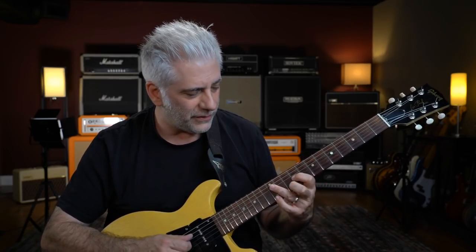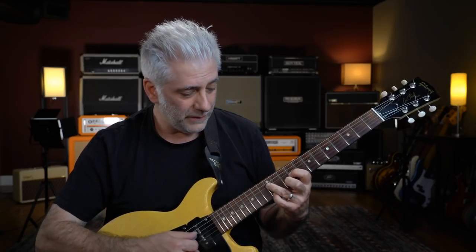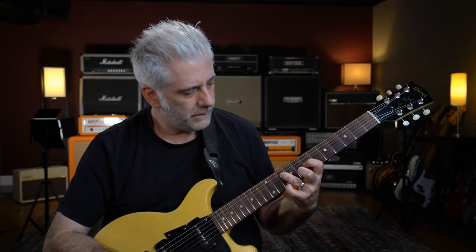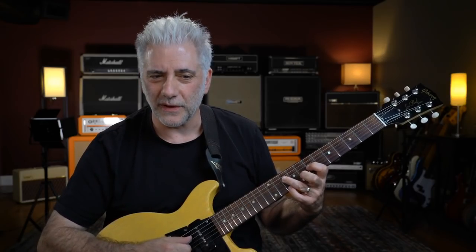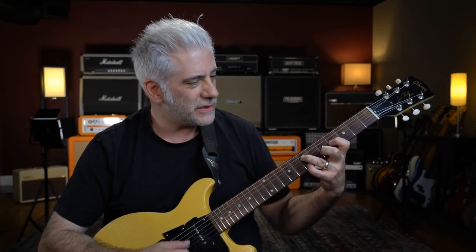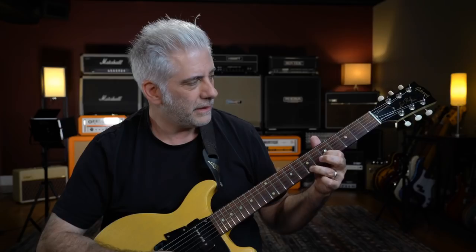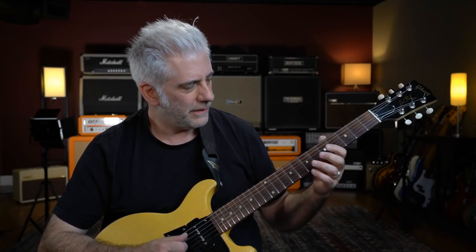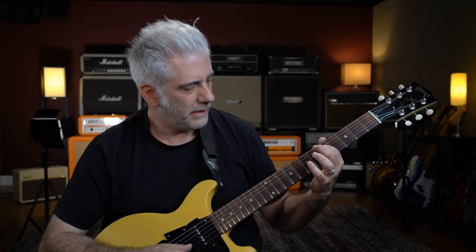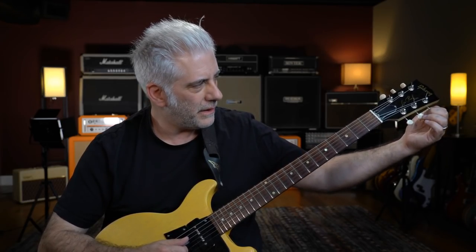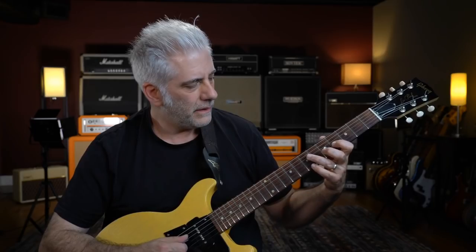I do the same thing. I'm always checking chord shapes to see that they're in tune. I hear a little bit of tuning discrepancy there, but a lot of that's caused because it's a Gibson. A little bit. There we go.